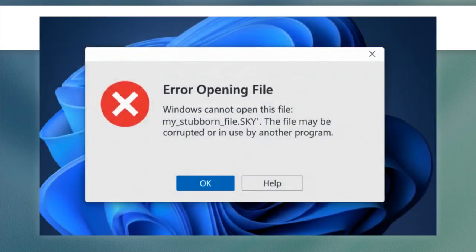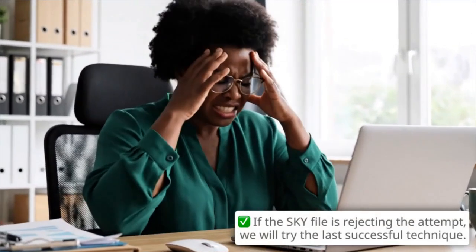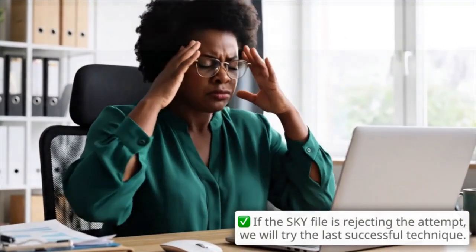When a SKY file fails to open, it is usually for a basic reason. Understanding the technical vulnerability of the SKY format is key. Here are the most common reasons why you're seeing this system error.